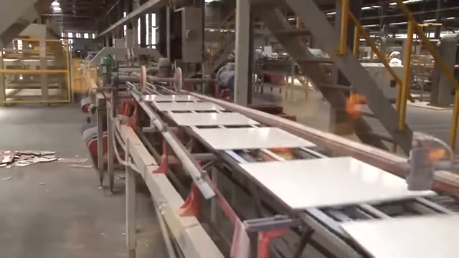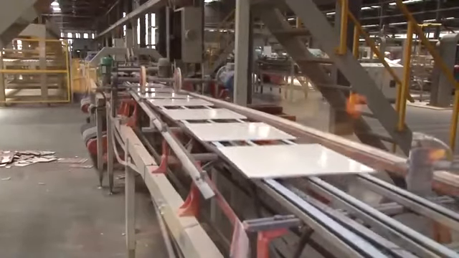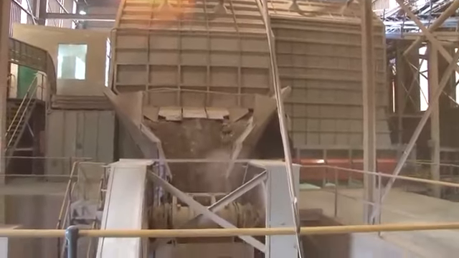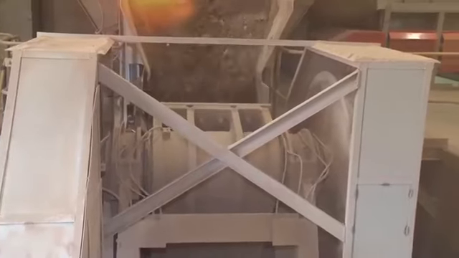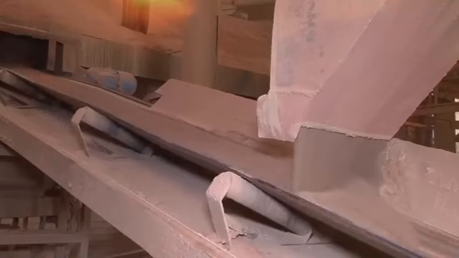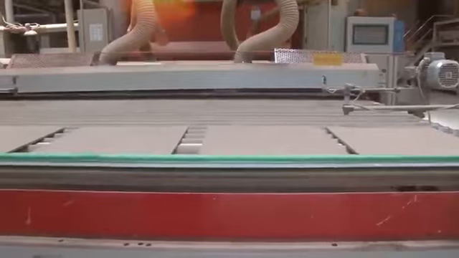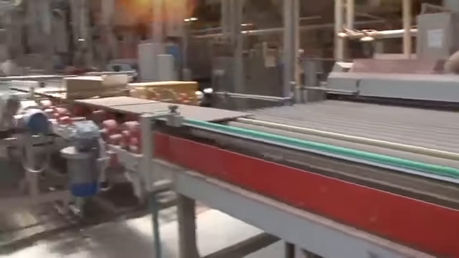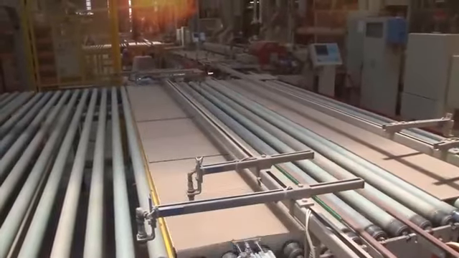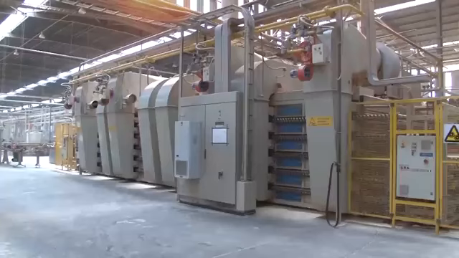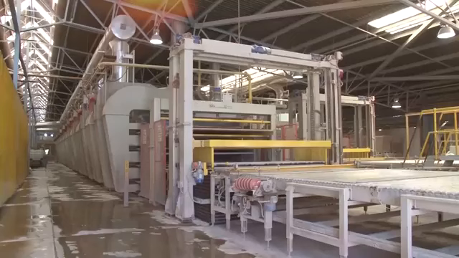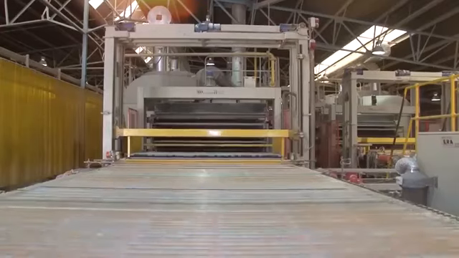Next door to the Vitro factory is the Pegasus factory, which produces ceramic tiles. Ceramic tiles are produced slightly differently. The raw materials are milled to a very fine powder, mixed with water, and the mix is pressed into the shape of a tile. Each factory uses 800 to 900 tons of raw materials per day and produces tiles up to 600 millimeters square.